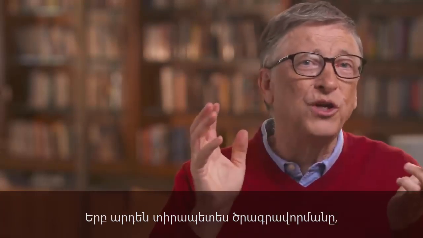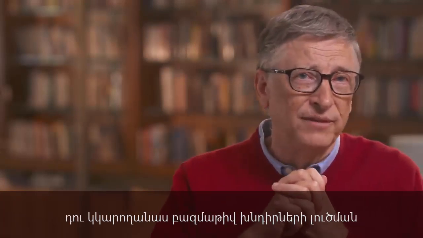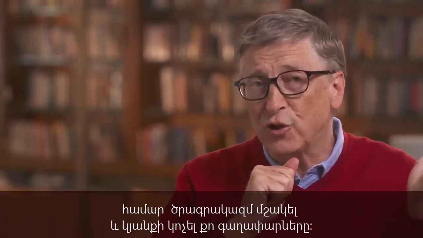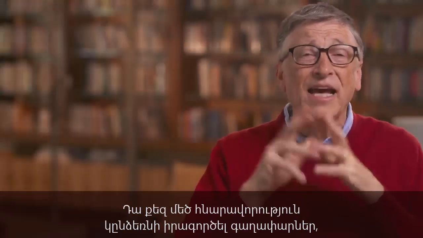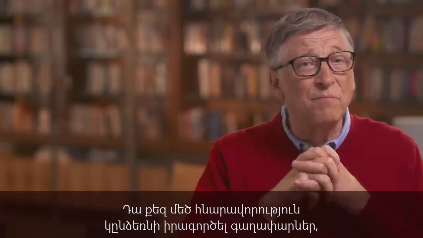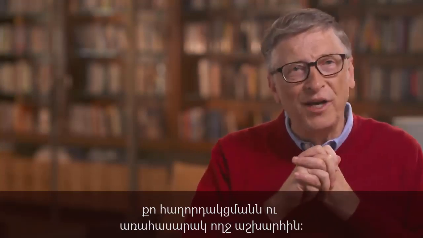When you learn to code, you get to define the problem you want to solve and write the software that turns those ideas into reality. That gives you the power to build things that matter to you, your community, and the world.